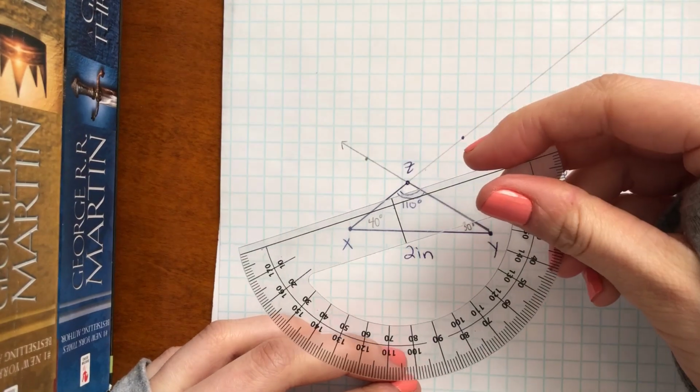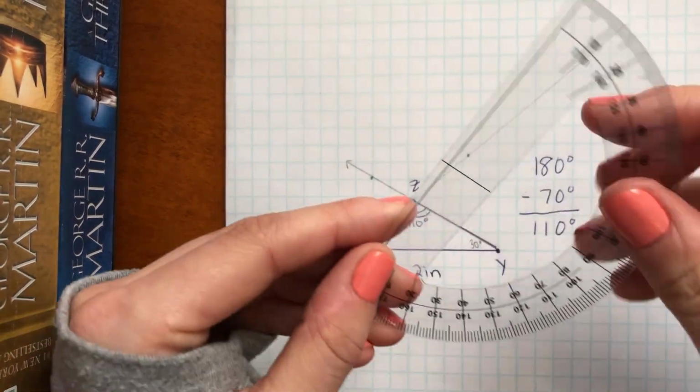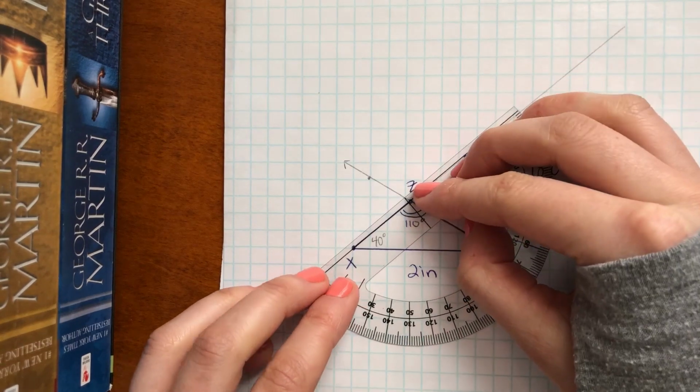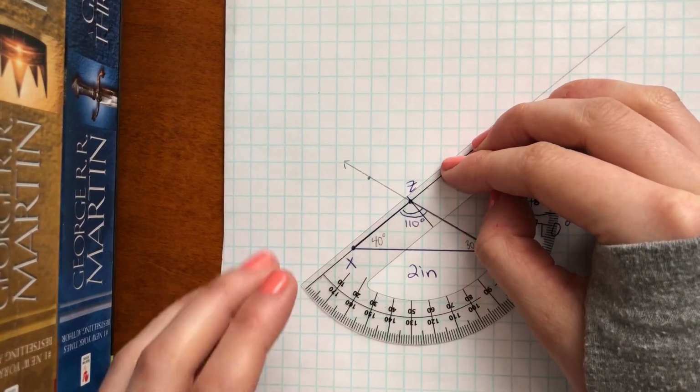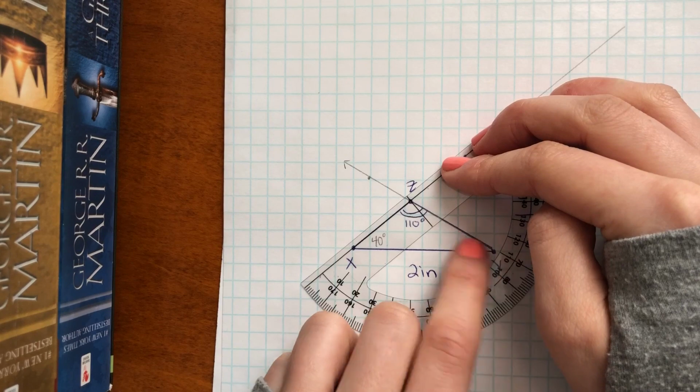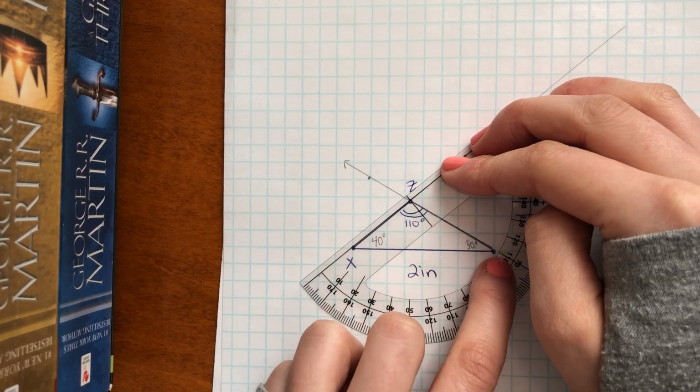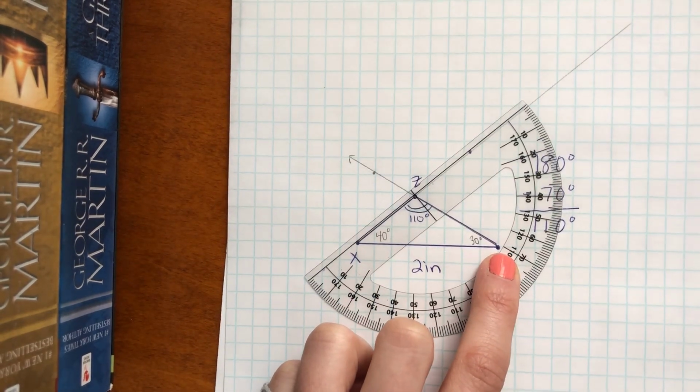I'm going to use my protractor to check that. So I'm going to set it up, and this time I'm counting on the inside, and look, it gets to exactly 110 degrees. So we did it.